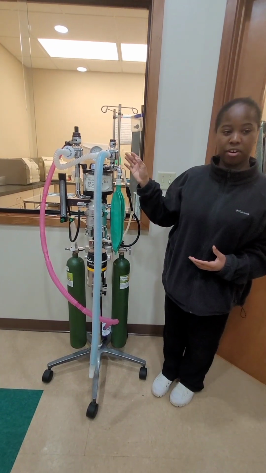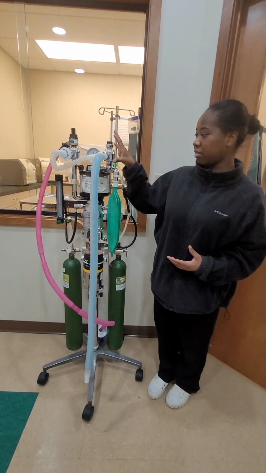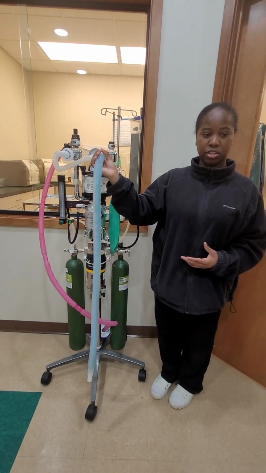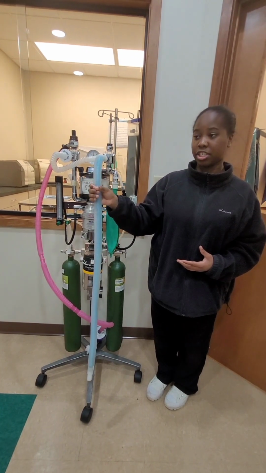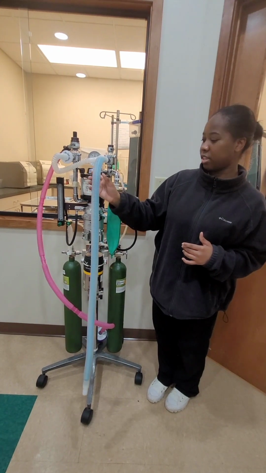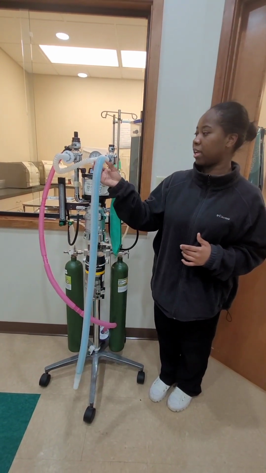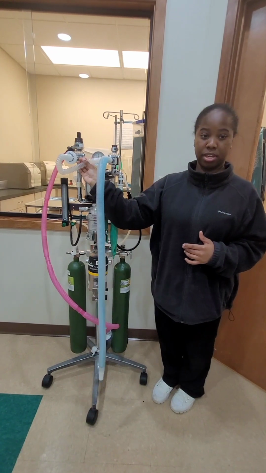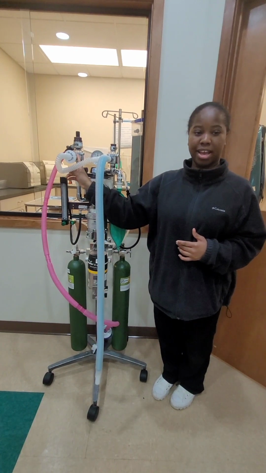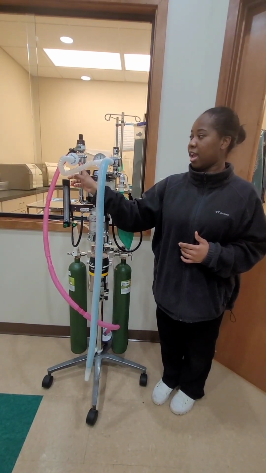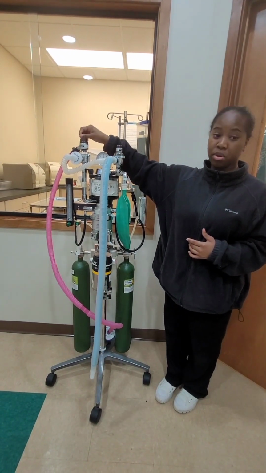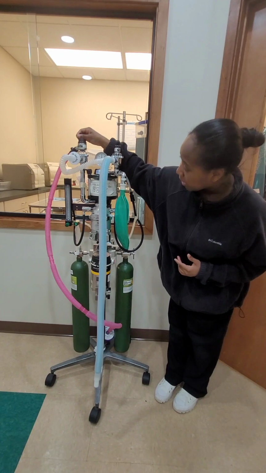So then we have our inhalation valve, and then we get to our inhalation tubing. The tubing connects to the patient for inhalation of the O2 drug mixture. Then it comes down and goes back up, and we get to our exhalation tubing, and it goes in through the exhalation valve. And then up here we have our pop-off valve, which should always be up when the patient is connected.